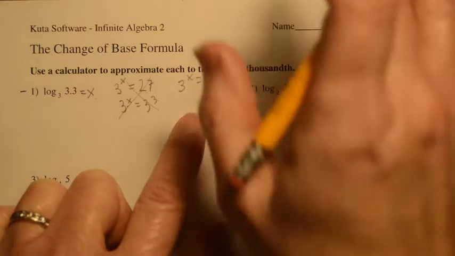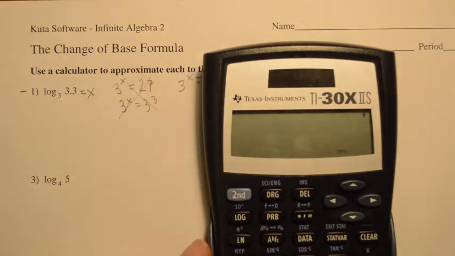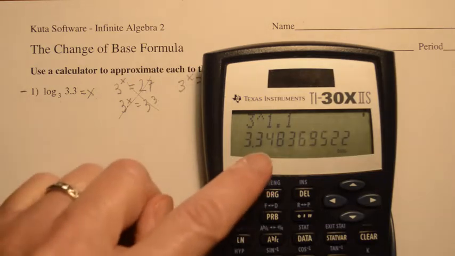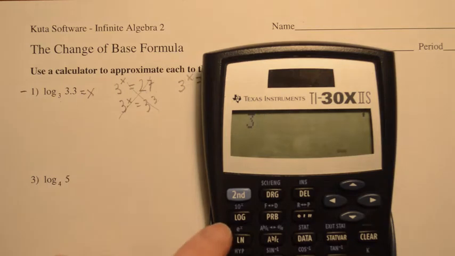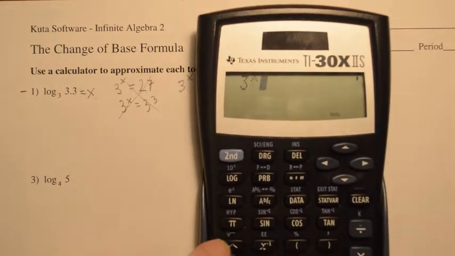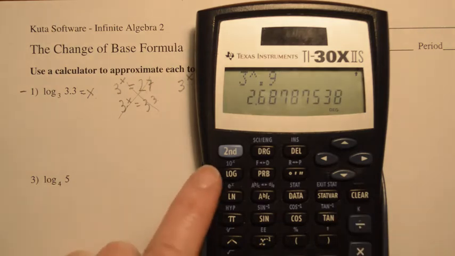And you're certainly welcome in any time like this to just play around with your calculator and say, let's say 3 to the 1.1. Well, that's close but too big, so let me try 3 to the 0.9. Well, that's too small. Sorry, whoa, not to the 0.9.